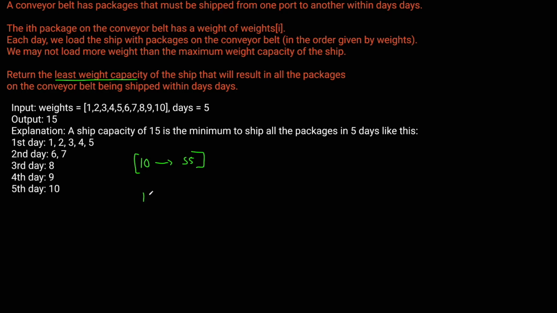So if we draw this out, we have 10, 11, 12, and then some values here, and then we have 54 and 55, right? And it's going to be all the values between 10 and 55. Here I don't want to draw everything out. So what we could do is start at 10 and say, okay, how many days would it take to ship these packages if we only use 10? And remember, we have to ship them in the order they come. So on the first day, we could ship 1, 2, 3, so that would be 6. So we could ship these packages, and that would take 1 day.